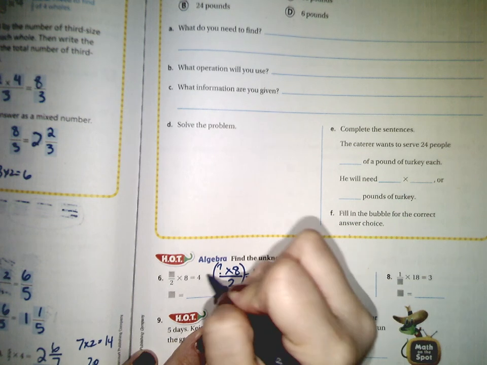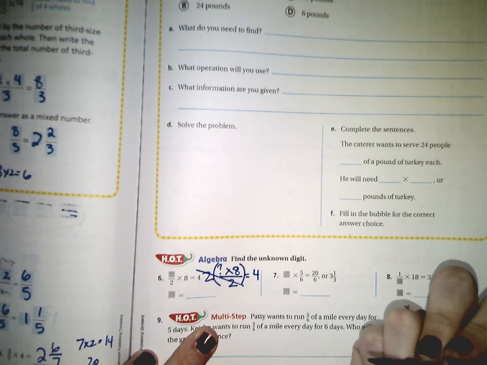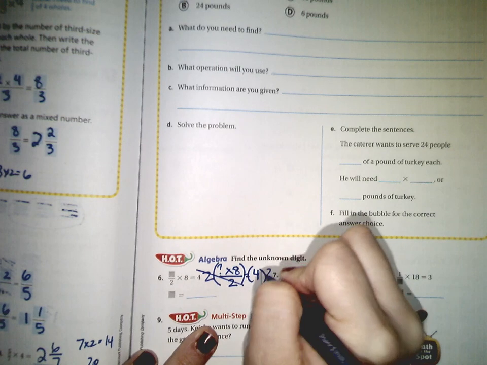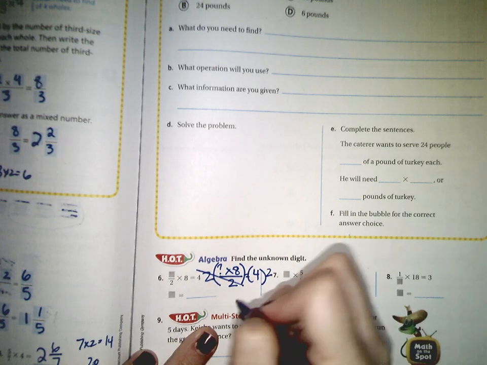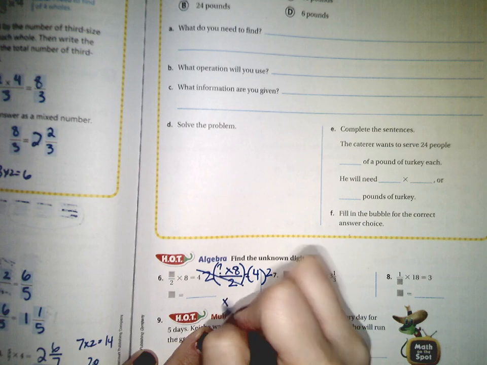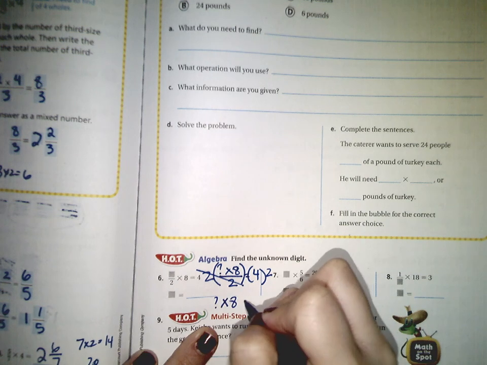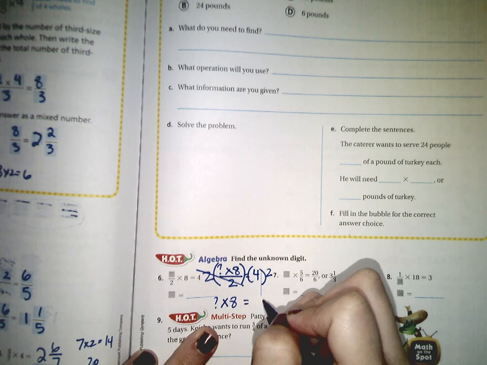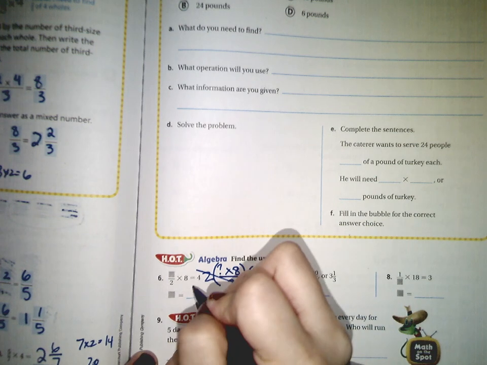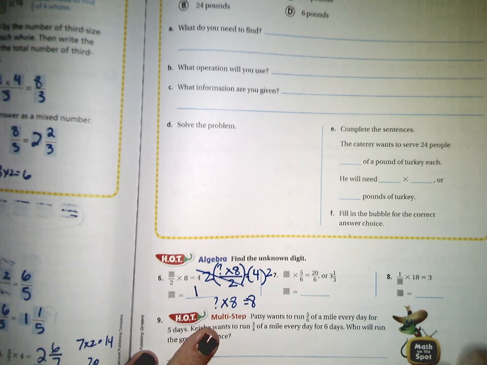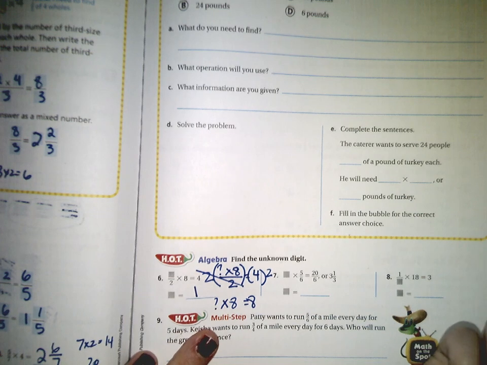I can multiply this by 2 to cancel that out, and then multiply the other side by 2. So then I get a number times 8 is equal to 4 times 2. So then what's my missing number? 1. Did you like that? Because I love that.